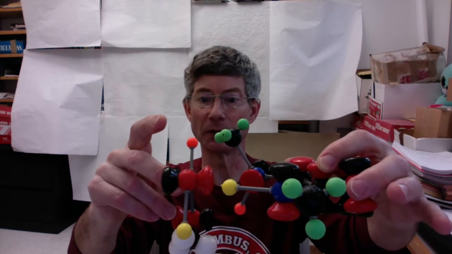The product, then, will have the methyl group trans to the methoxy group on the dienophile, because this methyl group was pointing in, right? And if it's pointing in, it will be trans to the endo substituent.